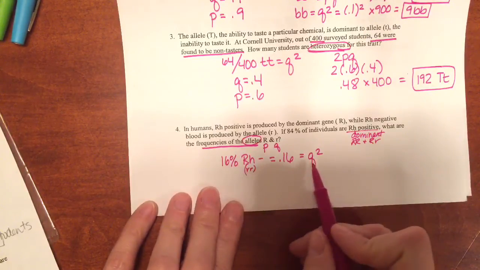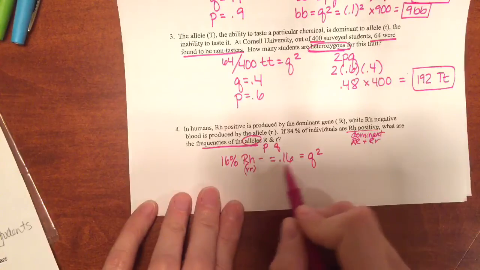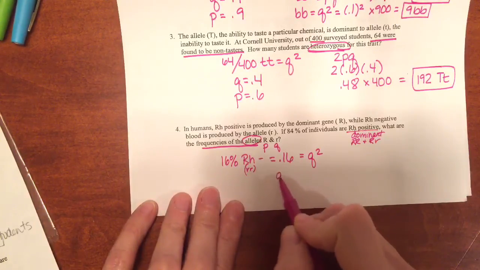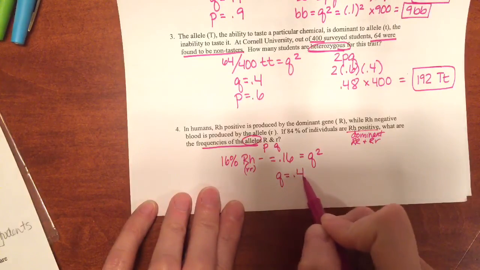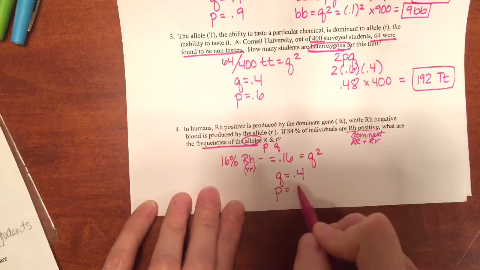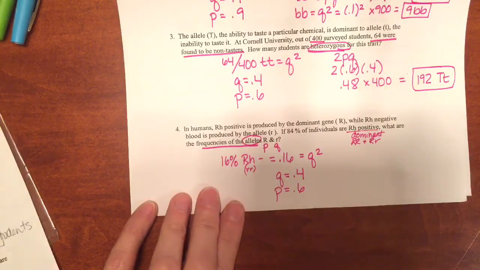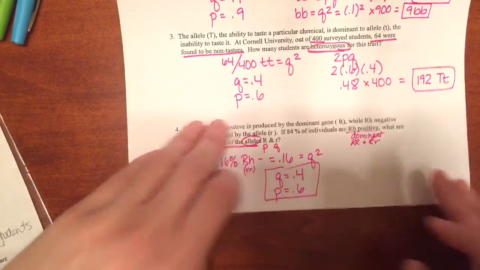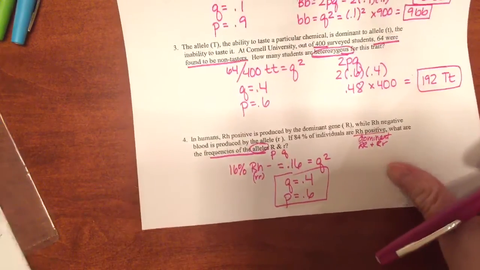So that is the same as q squared. So then you take the square root of that to get q. So q then is going to be 0.4, which means that p is going to be 0.6. And that's your answer. That's what it's asking you. All right, let's flip this over and do the next one.